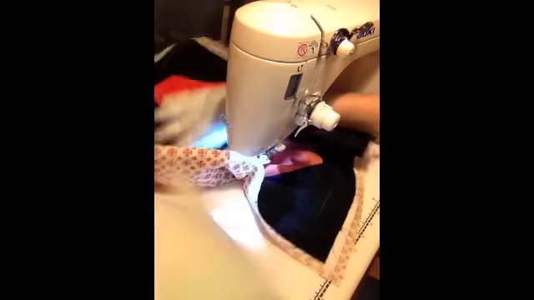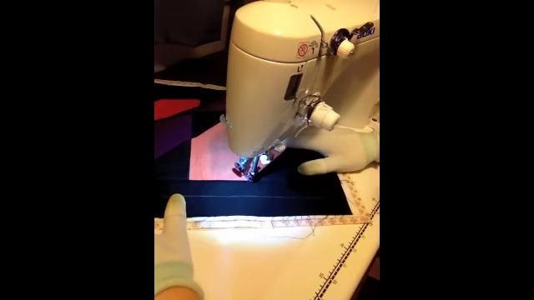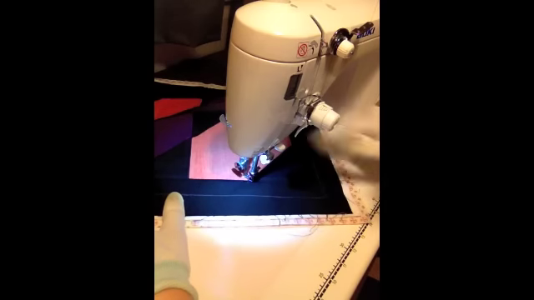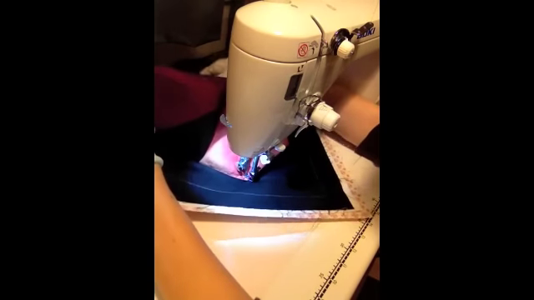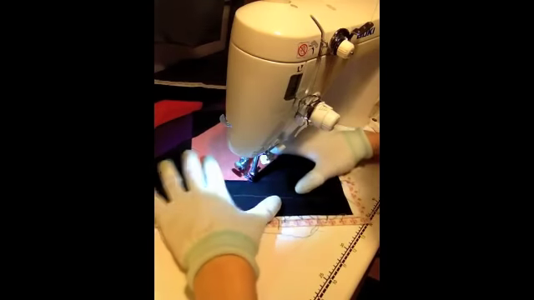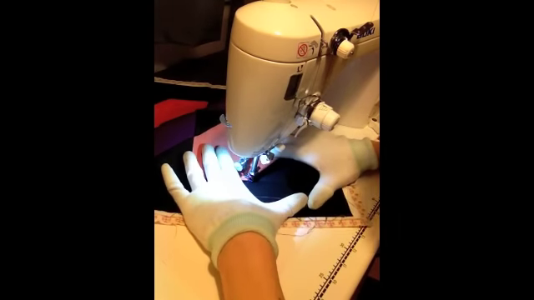I'm going to rotate my block here so it's easier to do. So right now I have the point facing me. The bulk of the block is for the most part in the back of my machine. And now I'm going to begin my wave.